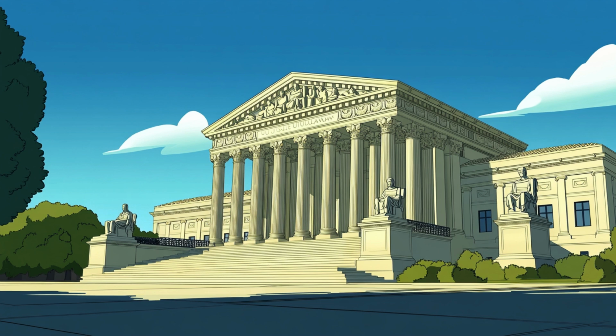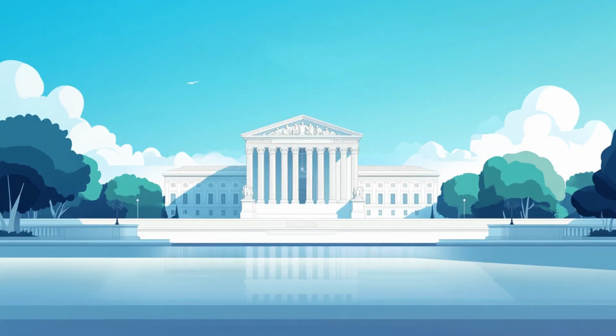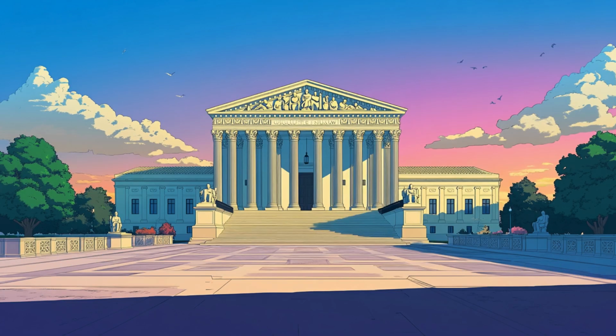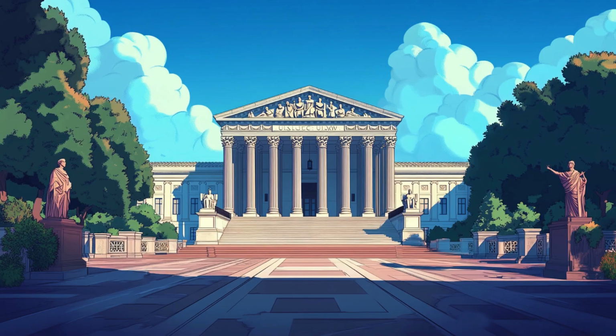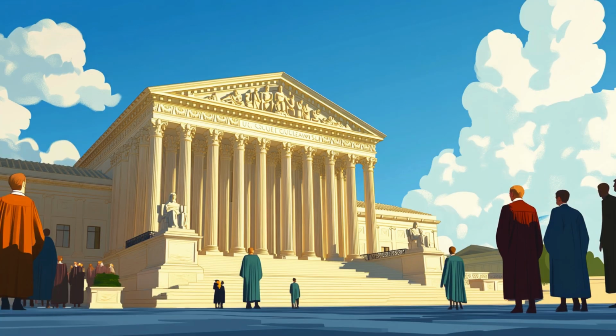Majority opinion. The majority opinion is the opinion that represents the view of the majority of the justices and serves as the court's official ruling on the case. The majority opinion is written by one of the justices in the majority and explains the court's reasoning, interpretation of the law, and the legal principles that support the decision. Majority opinions carry significant weight and become precedents that lower courts must follow.